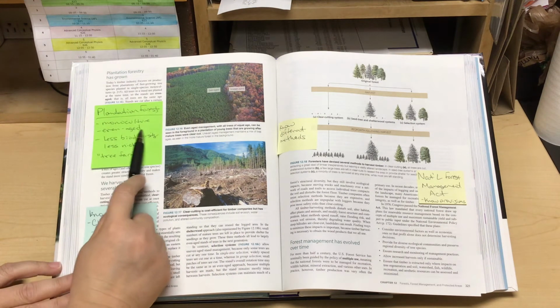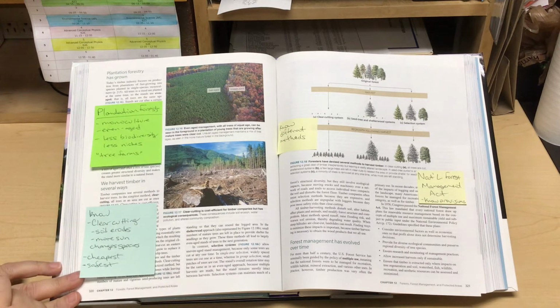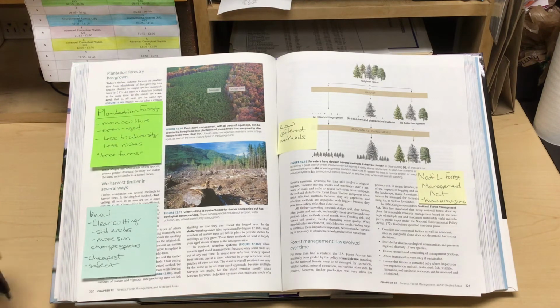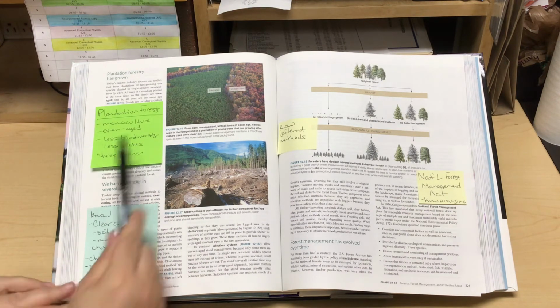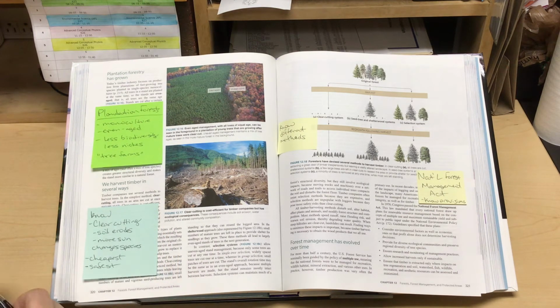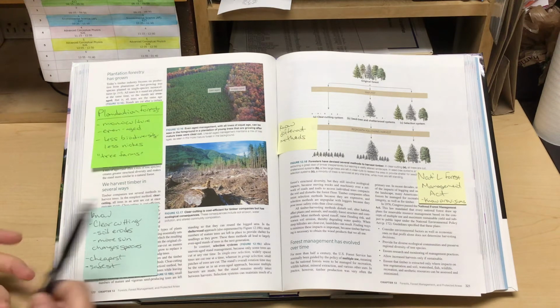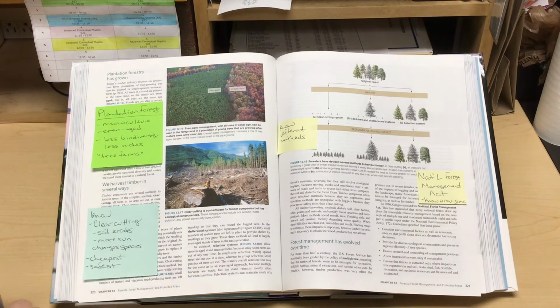Some of the problems with this is that it is monoculture. There's only one thing growing there. It's what we call even aged, so it's all the same size. So there's no difference in the canopy and the understory. It's all growing at the same rate. And there's less biodiversity and fewer niches for animals to live in, and resource partitioning and all of that kind of stuff that a fully functioning ecosystem would have going on.